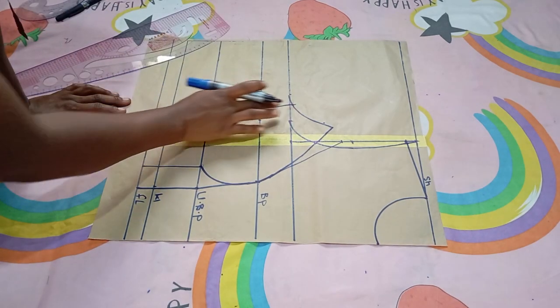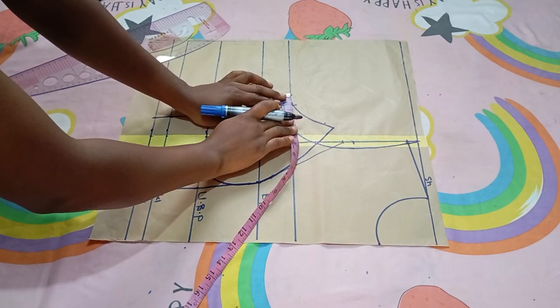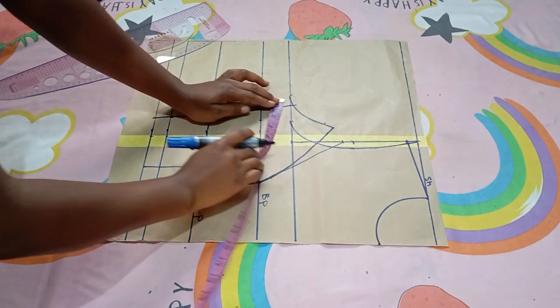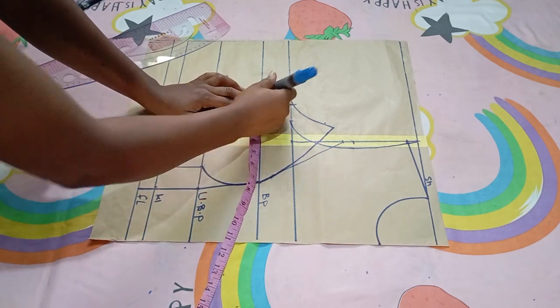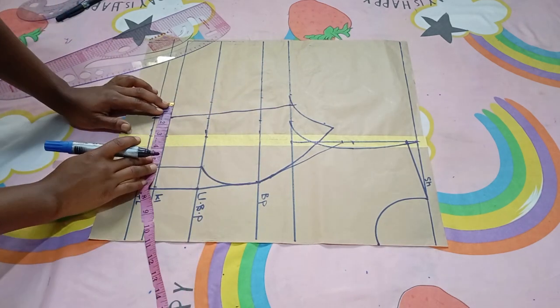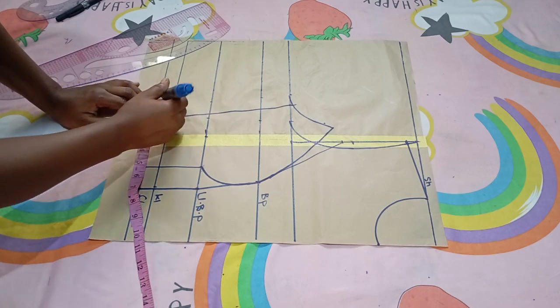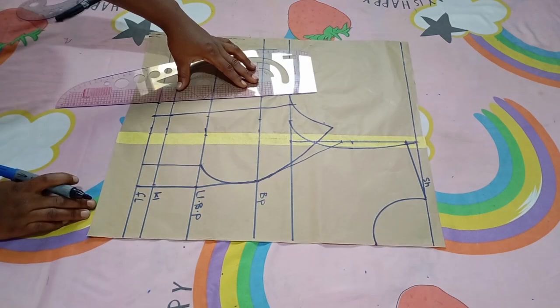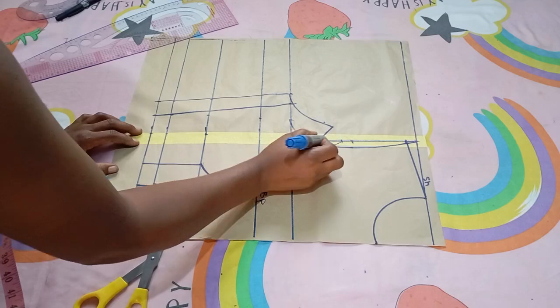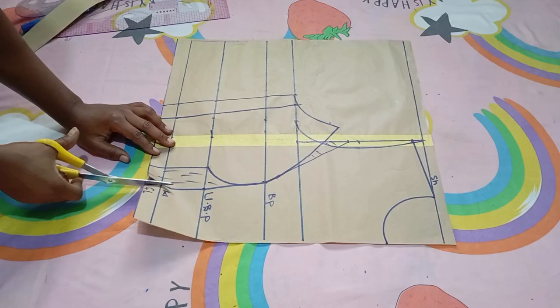So now that I have connected all those points on a line like this, I went on to add a 1 inch sewing allowance to it. You can also choose not to add any allowance now, maybe until you're transferring the pattern to a fabric, then you can add all the sewing allowance. So after adding this allowance, I will connect the points as well on a straight line. This part I am shading will be the part I'll be cutting out. So let's cut this out.